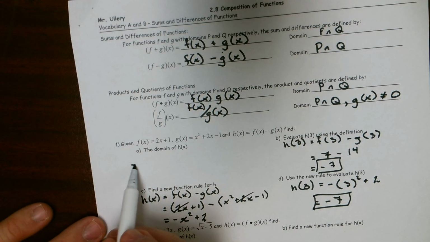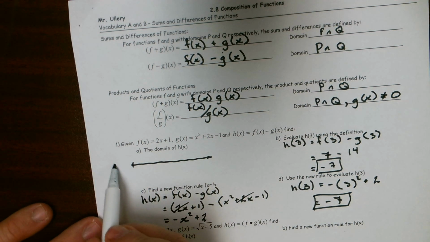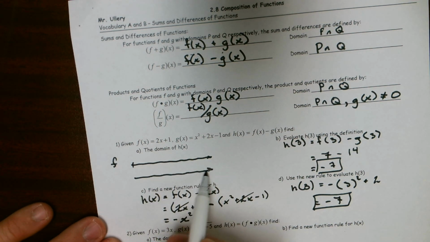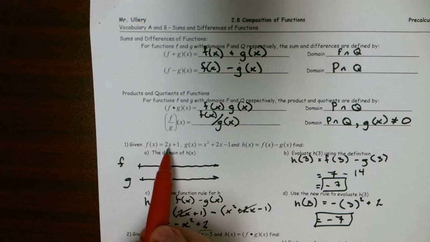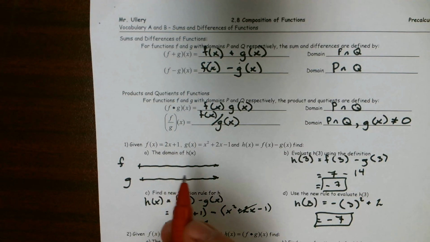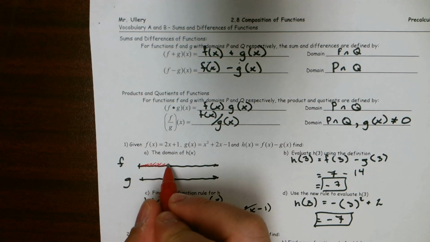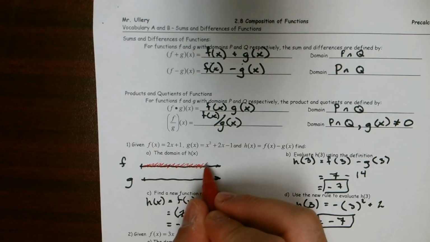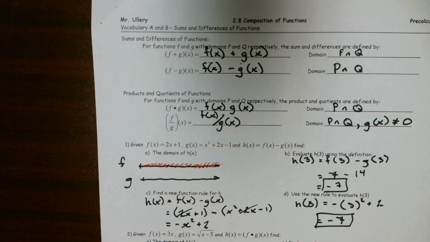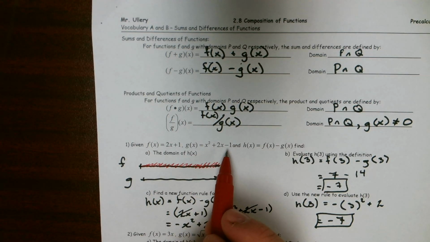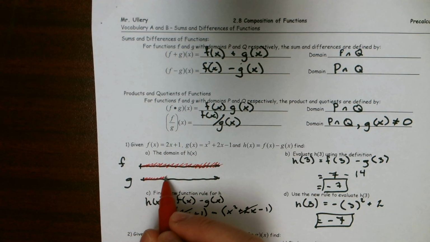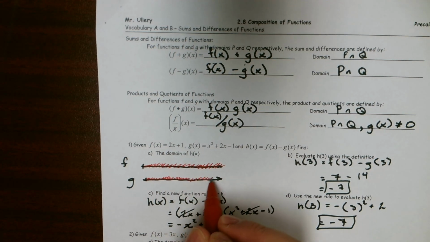Lastly, let's go back and revisit the domain of each one. So let's draw a number line for f, and let's draw a number line for g. Now let's look at each function individually. Function f is 2x plus 1. There are no even radicals and no division by a variable, so we know our domain is going to be negative infinity to infinity. Looking at g, again we see no even radicals and no division by variables, so our domain is going to be negative infinity to infinity.